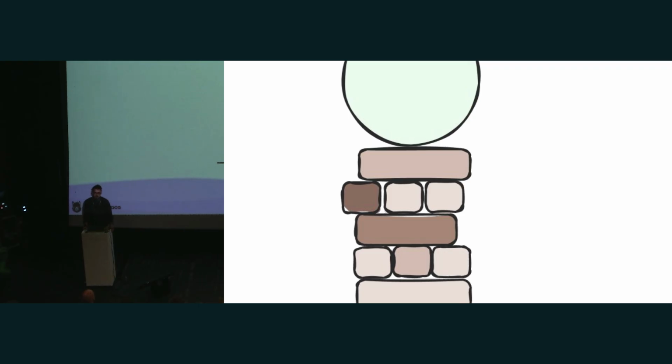So let's make sure that we really test what matters, both function and form, because sometimes the way the application looks is as important as the way the application behaves.